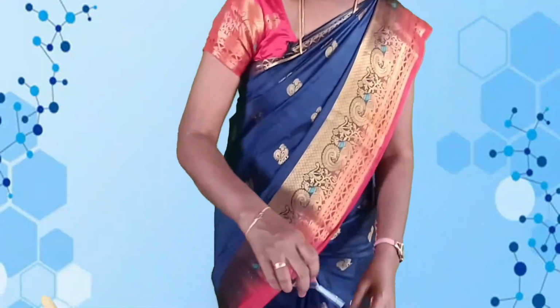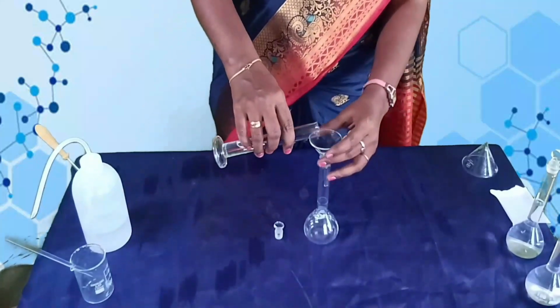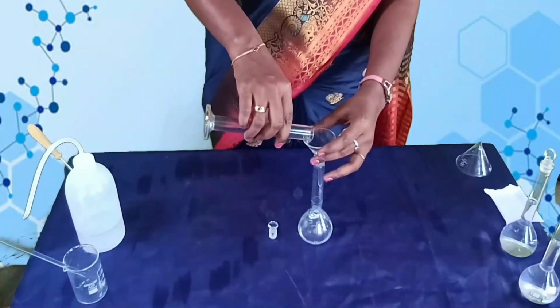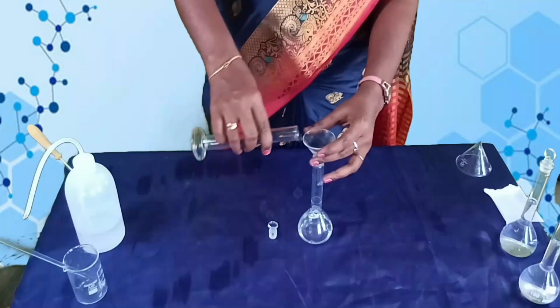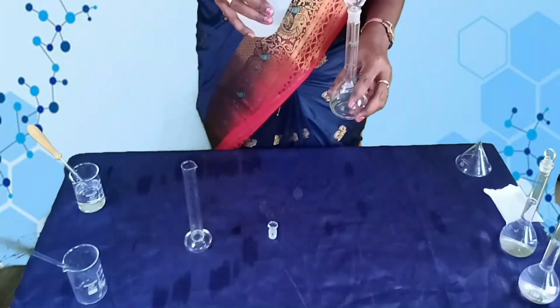Next, I am going to prepare 1 normal HCl solution. For this, I am taking 10 ml of concentrated HCl and transfer it into a 100 ml SMF and make up to the mark.